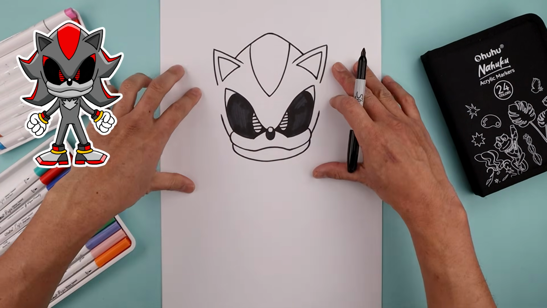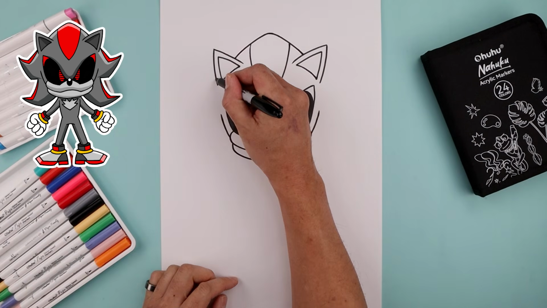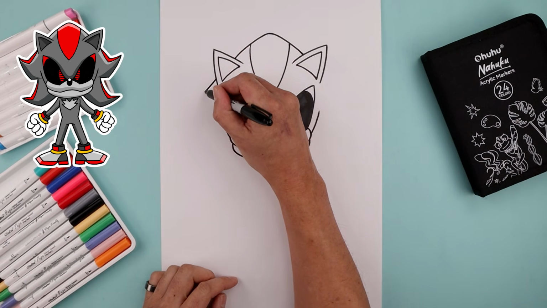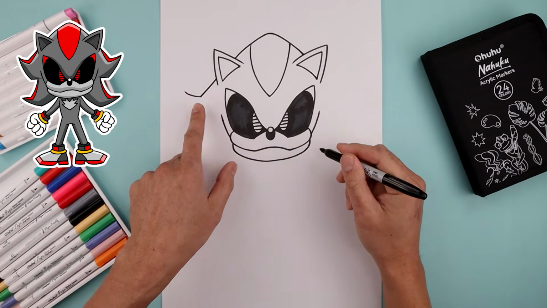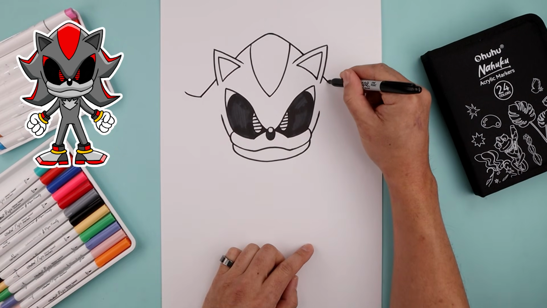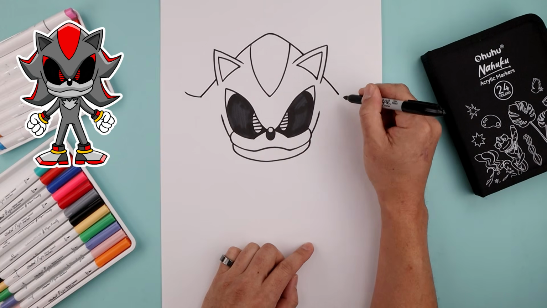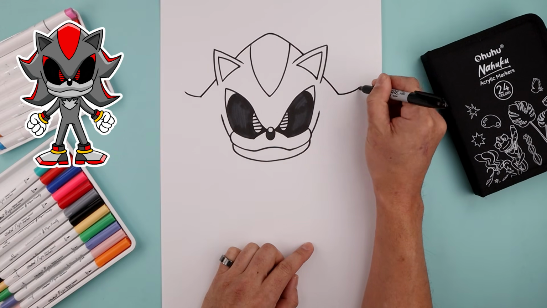Now let's add those spikes across the side of the head. We're going to start from the bottom of the left ear and draw a straight angle line, coming down and out, then it's out and then up. Let's line this up over on the right, come down and out with a straight angle line, and just curl this up towards the end.